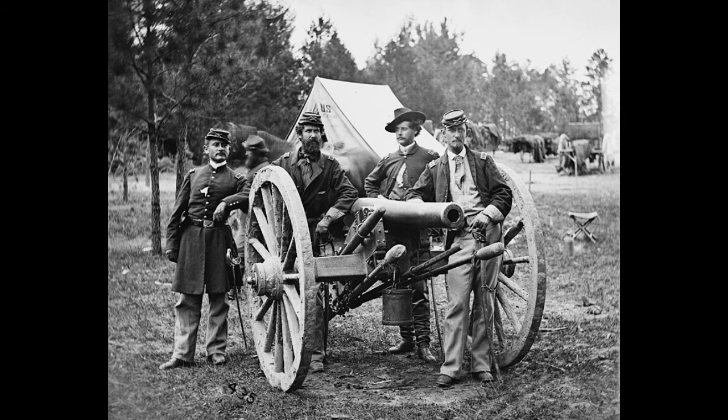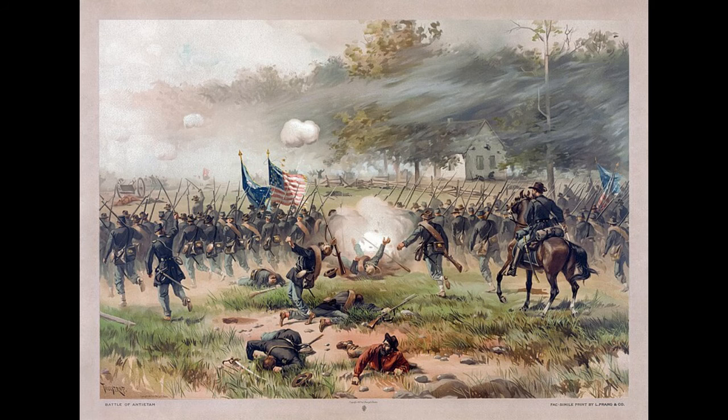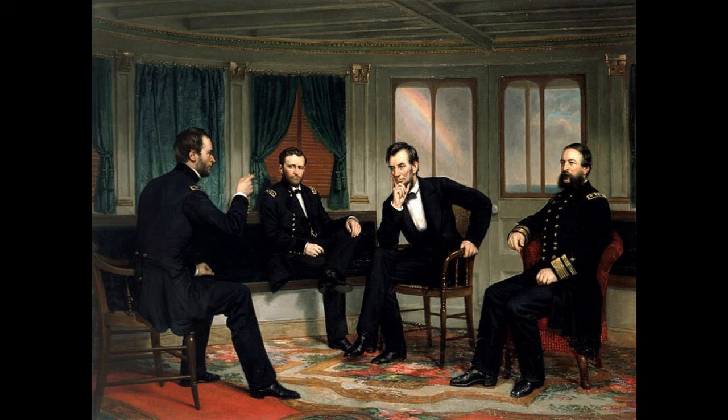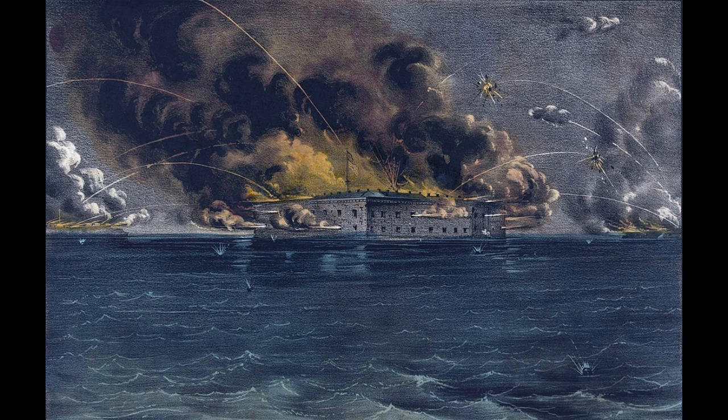Strengths. Superior military leaders. Confederate generals like Robert E. Lee and Thomas "Stonewall" Jackson were skilled strategists who won several key battles. Defensive strategy. The South didn't need to conquer the North, just hold out long enough to make the Union give up. Home field advantage. Fighting on familiar terrain with local support helped the Confederacy resist Union advances.